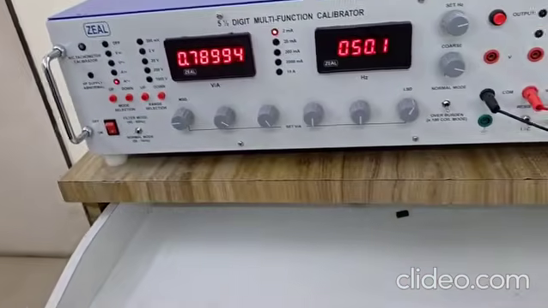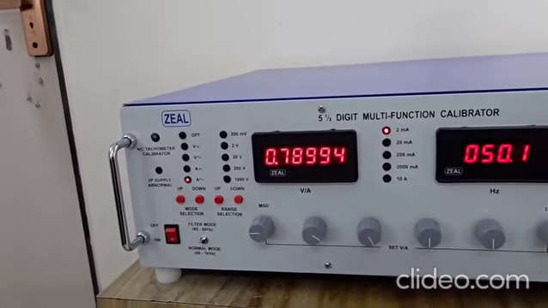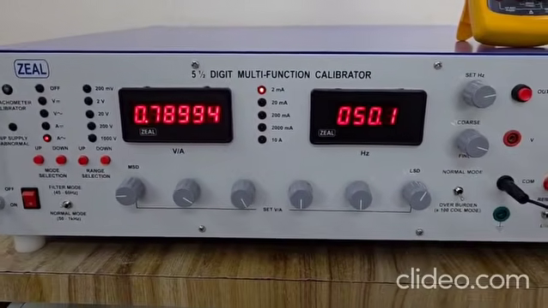So that is how you calibrate a non-contact type tachometer calibrator using this device.